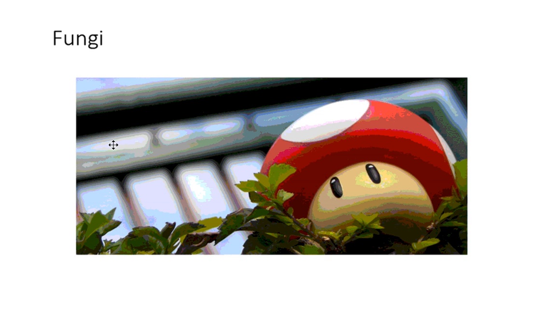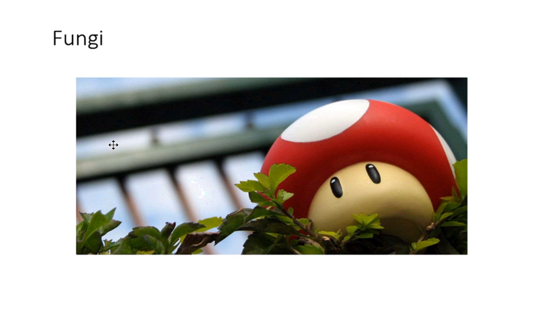Fungi are eukaryotic heterotrophs with cell walls, meaning that they are different from eukaryotic autotrophs with cell walls, which would be plants. Eukaryotic heterotrophs are fungi. Fungal cell walls are composed of a carbohydrate called chitin, and they either serve as decomposers or parasites in their ecosystems. So a lot different than plants. Plants are producers in their ecosystems.